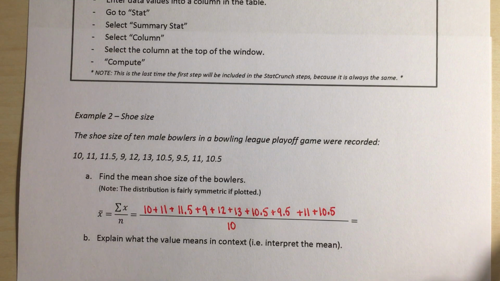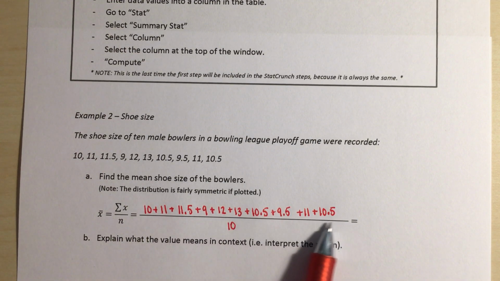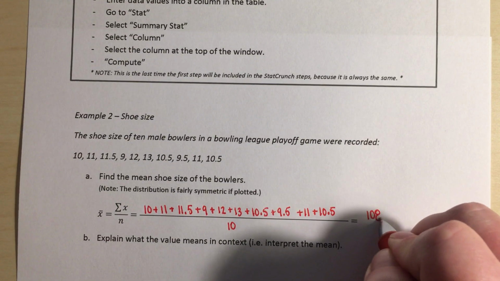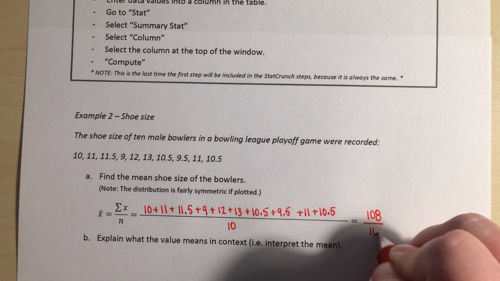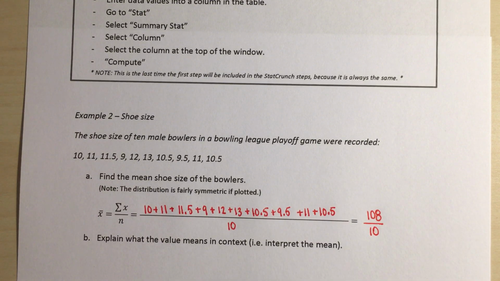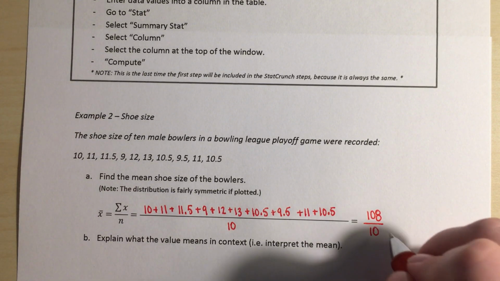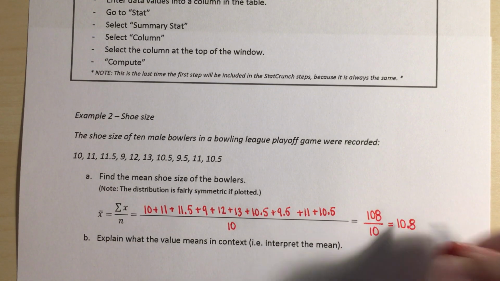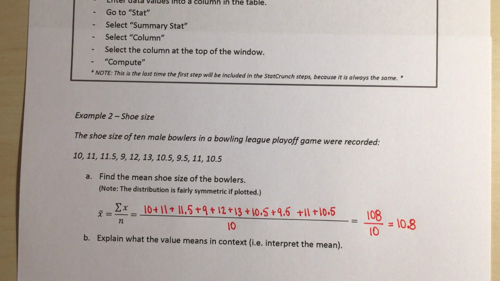So I'm going to choose to do this in 2 steps. Into my calculator, I'm going to add up all of these values, and that is going to give me 108. We're going to divide it by our sample size, which is 10, and then our answer turns out to be a decimal of 10.8. Right, so our mean shoe size here is 10.8.